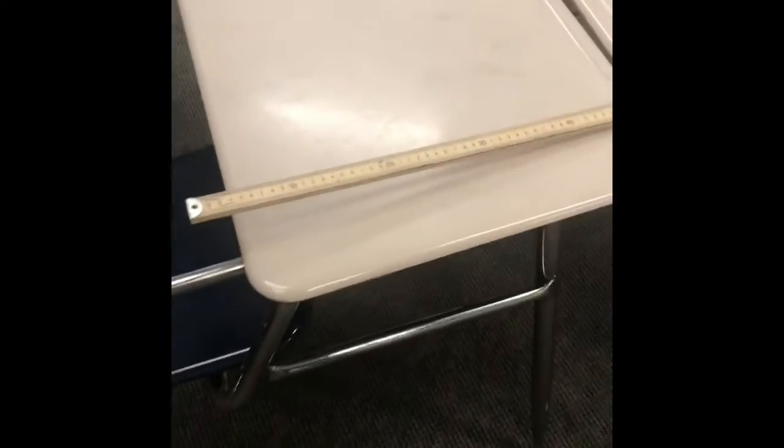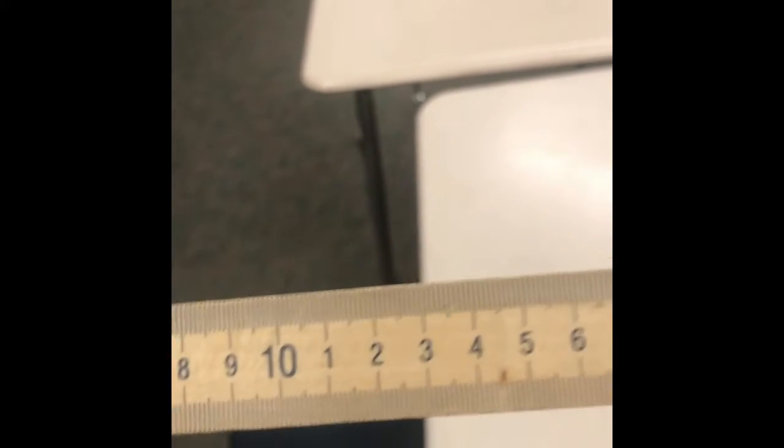But I have a meter stick right here, and I want you to pay attention. These little tiny lines are millimeters. The numbers are centimeters. And then the whole stick is a meter stick. Okay, so there's 100 centimeters in a meter.